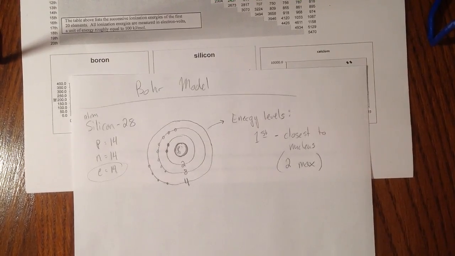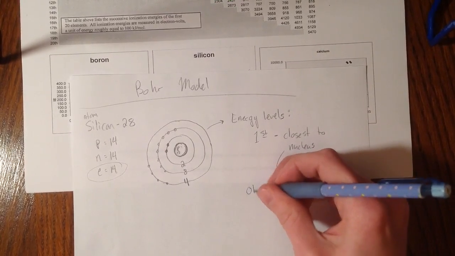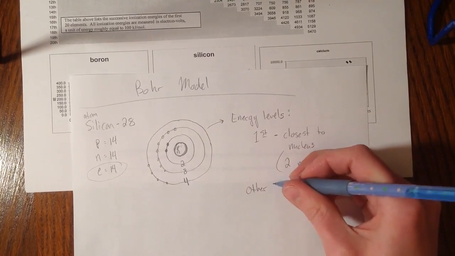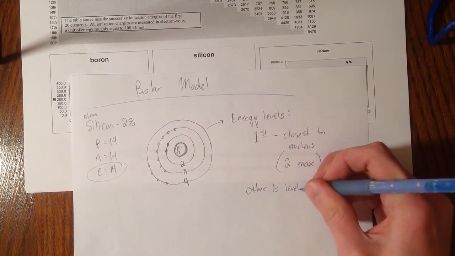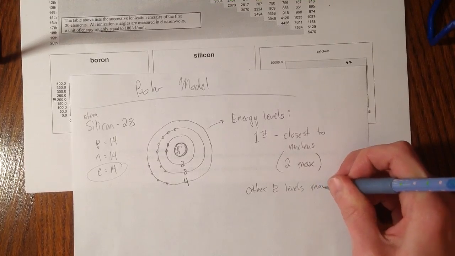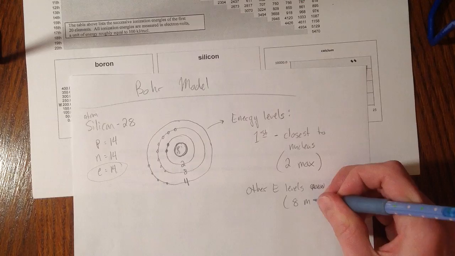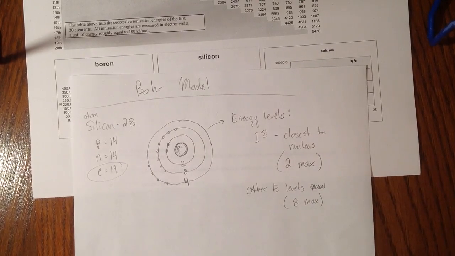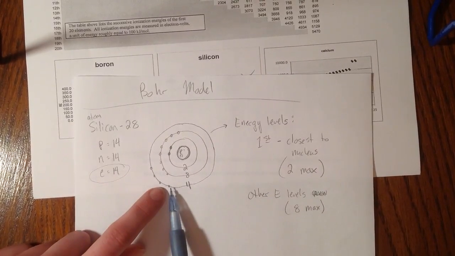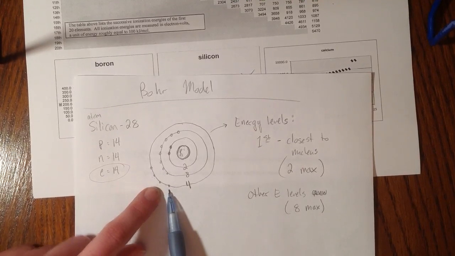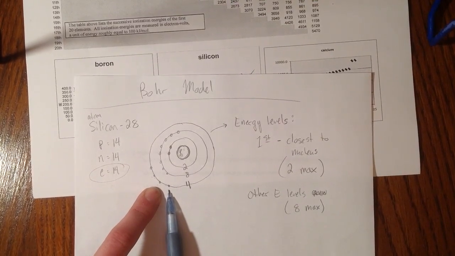All of your other energy levels can max out at 8, so they can hold up to a total of 8 electrons. Now, we only have 4 electrons in this outer ring. That's fine. We don't exceed 8.